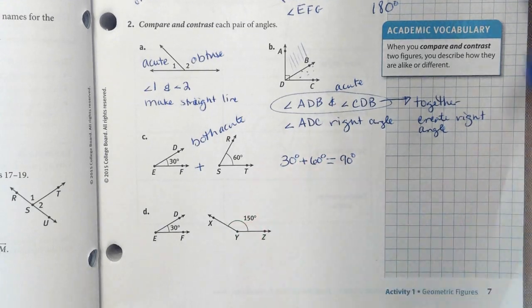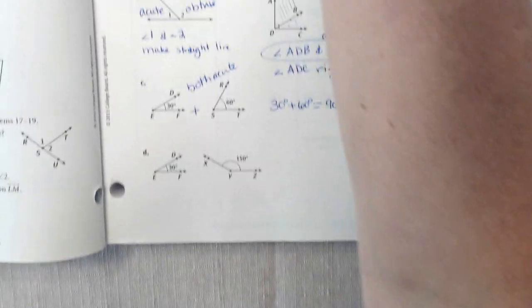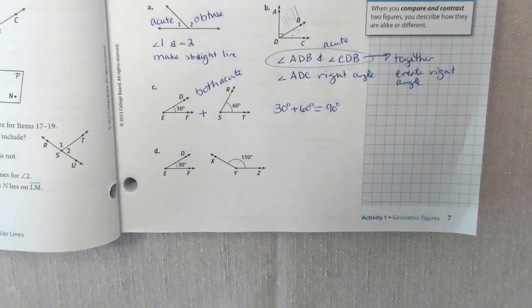I'm going to scoot this a little bit. I'm going to angle my camera. Whoops, I think I angled it the wrong way. Oh, I'm sorry. You can see the freckles on my arm there.